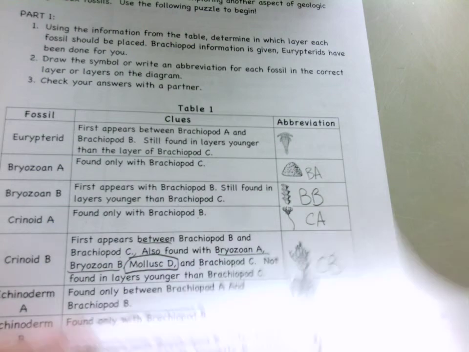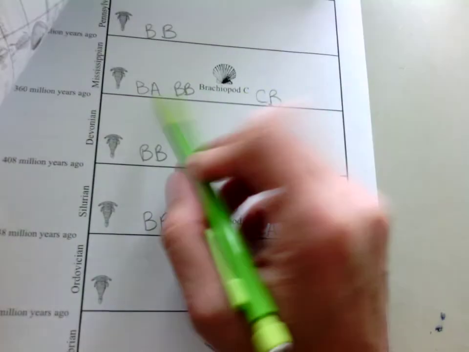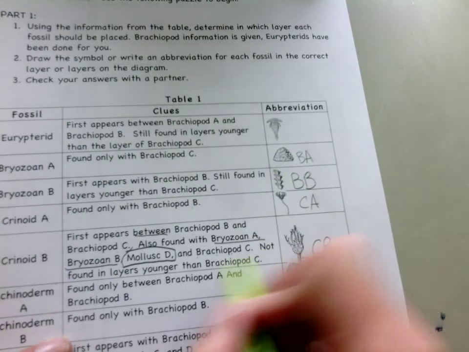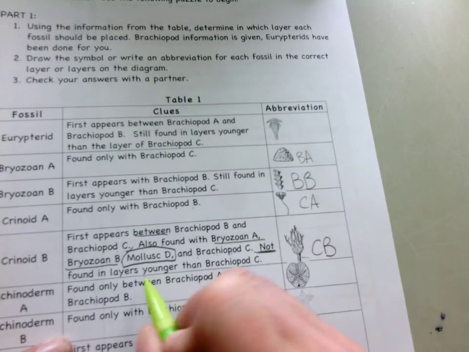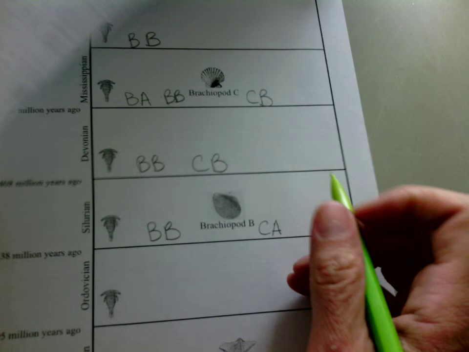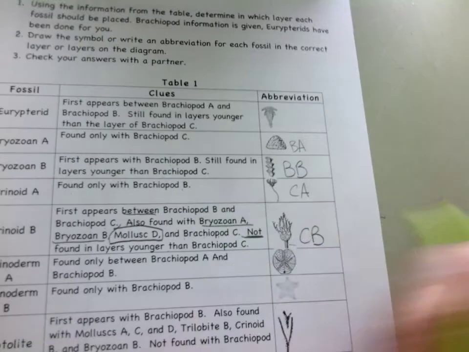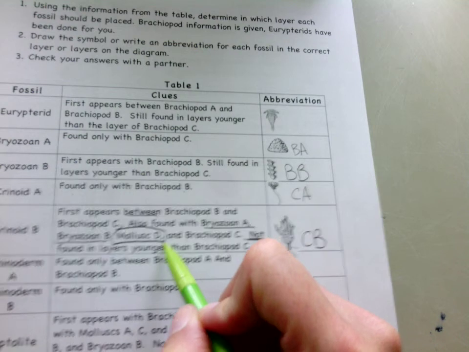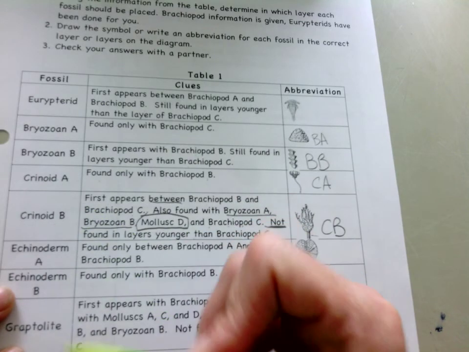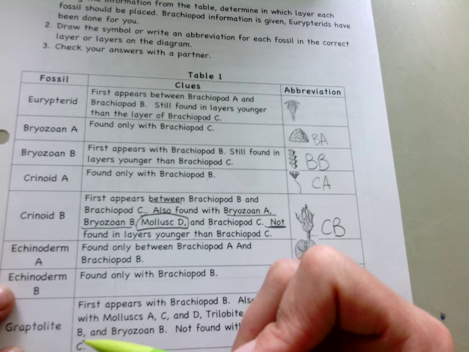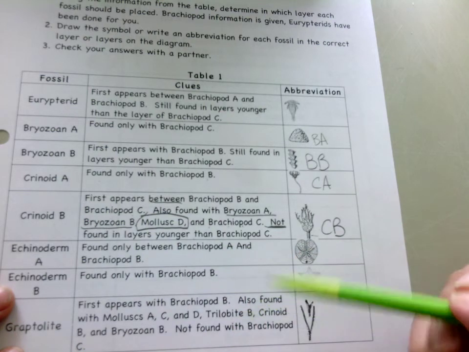And brachiopod C. Well, brachiopod C, I knew that because of the Bryozoan A, so I'm going to leave that alone. Not found in layers younger than brachiopod C. So I know it has to stop there, so crinoid B must be done. I'm going to come back to this clue later. When I get later on, you'll find that there are mollusk clues, and you can find those mollusk clues in here as well. But we're going to stop there and go to the notes.